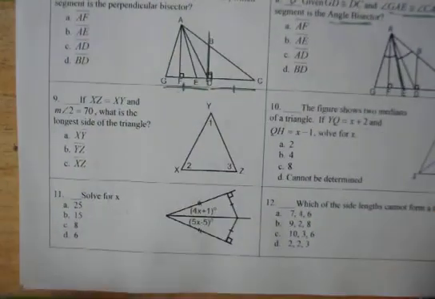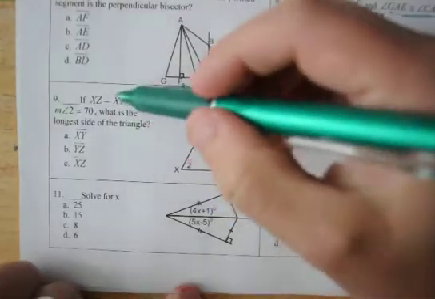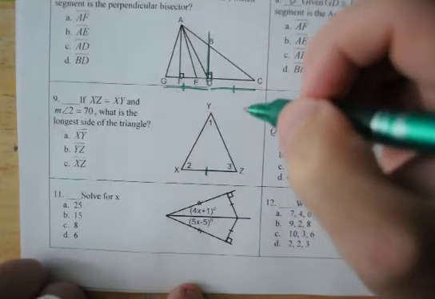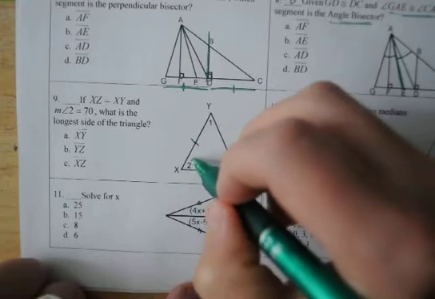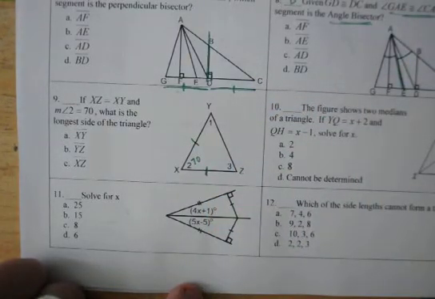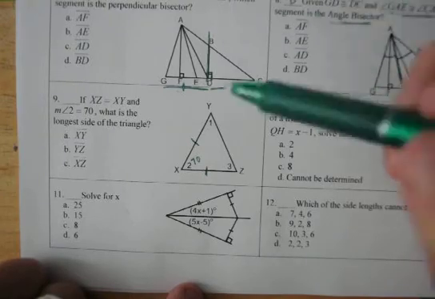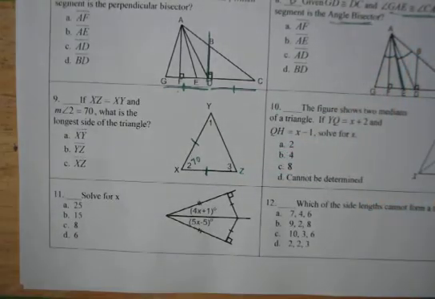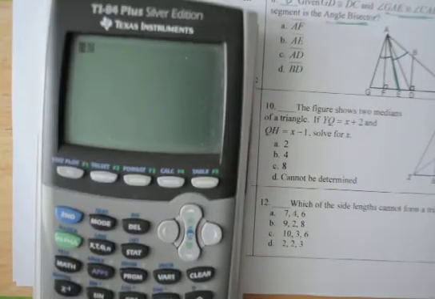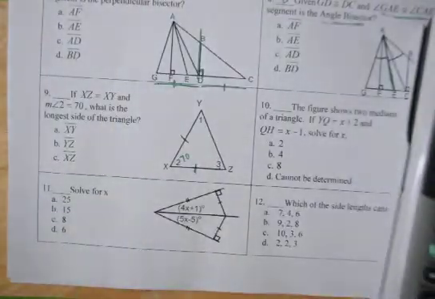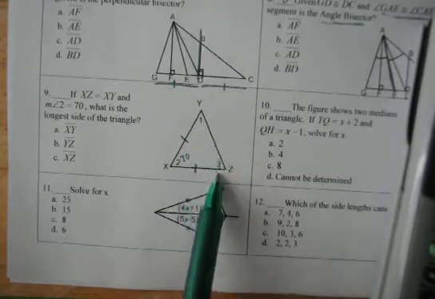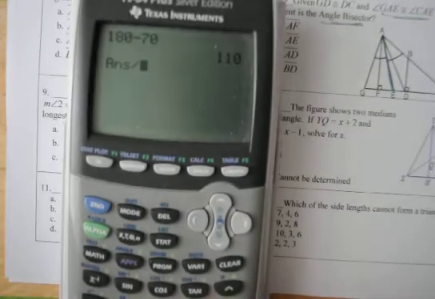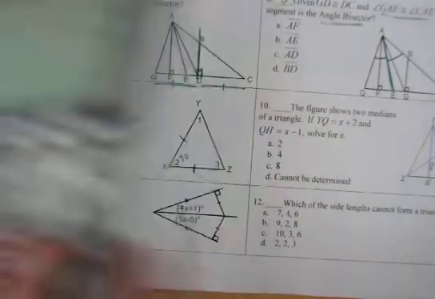Alright. Number 9, it says if XZ is equal to XY, and the measure of angle 2 is 70, what is the longest side of the triangle? Well, first we got to figure out what these angles have to be. To figure that out, I'm going to use my calculator. I'm going to do 180 degrees minus 70. You get 110. Now, because this is isosceles, these two angles have to be equal. So I'm going to take my 110 and divide it by 2 to get 55.